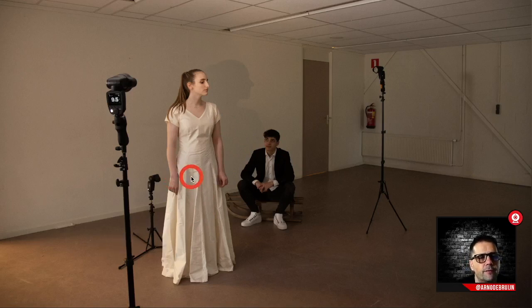For this setup, we used a light to light the groom here, a speed light to light the bride from this side, and a speed light for creating a shadow effect on the wall. And we blend in this image some creative shadow techniques in one image.